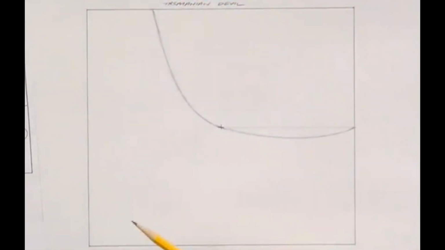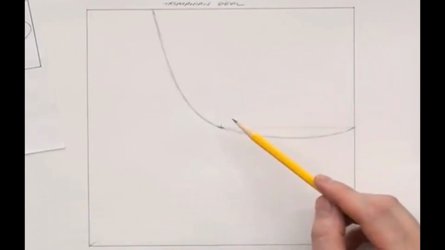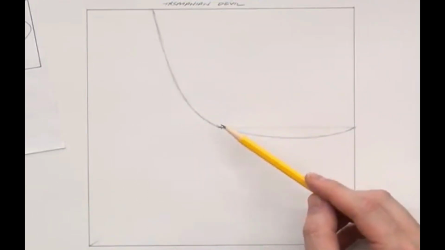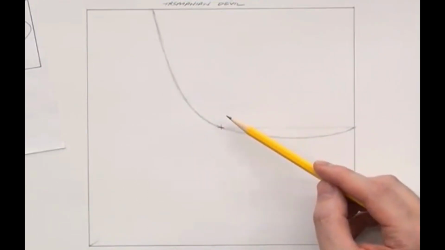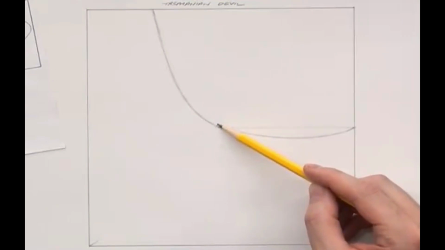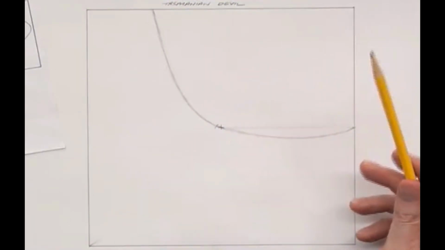Now, line of action number two. Pretty easy. It ends up right here in the corner of my border, this lower left corner. So I'm going to put a mark right there. Okay. Also, it's going to be just a little bit to the left of my reference point. So I'm going to put a little mark right there. Okay. Now, where does it touch?